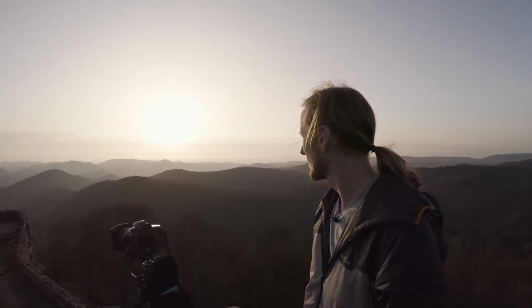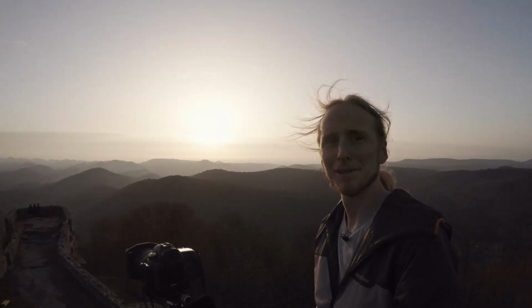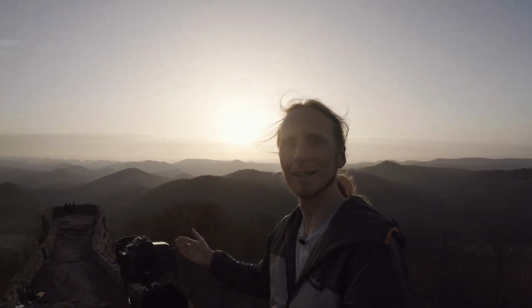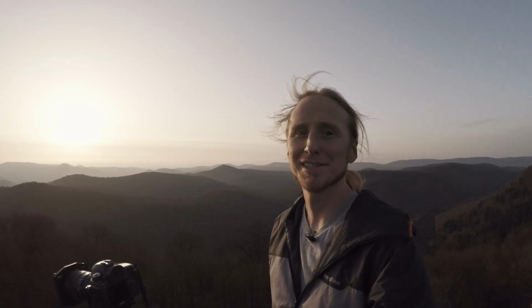I've just completed photographing sunrise here, which unfortunately wasn't so good, so I was here hoping for some fog in the valley and some clouds, but I got neither, so the photos aren't so good, I think.